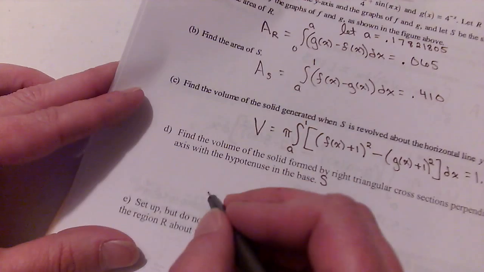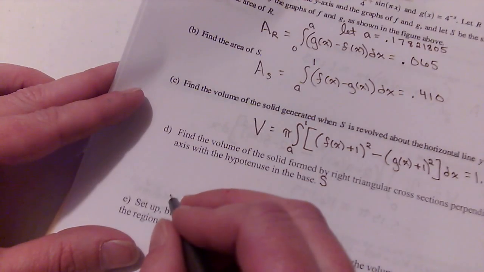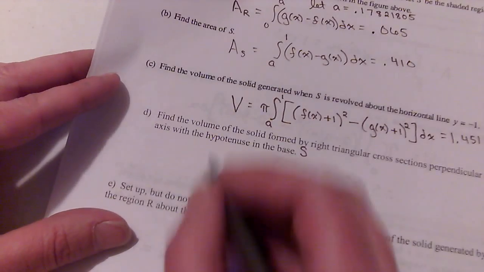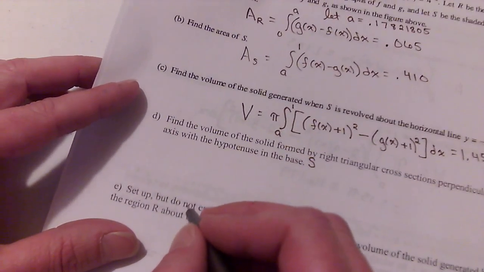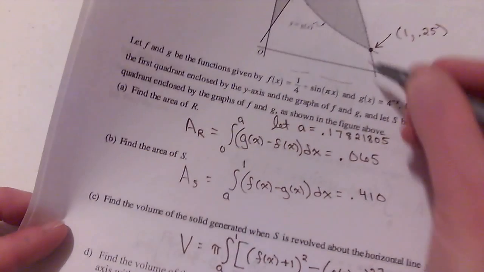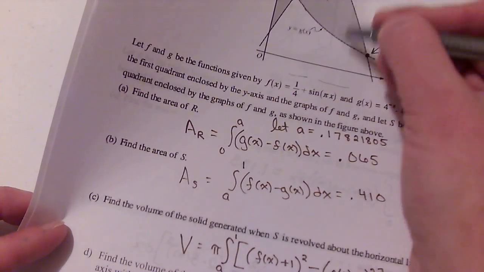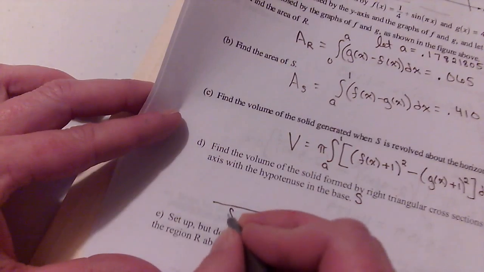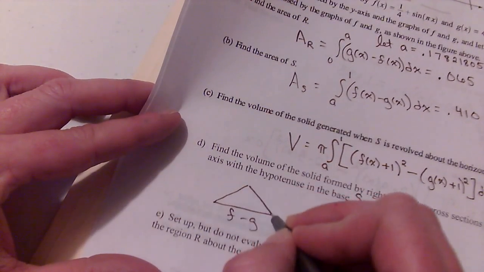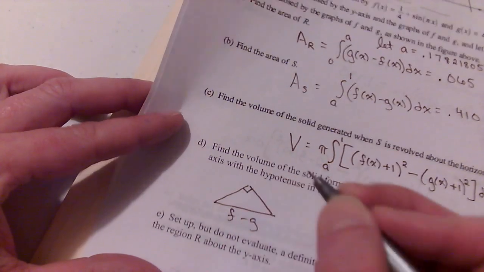Now it didn't tell me which part of that triangle was in the base. Oh, it does. It says the hypotenuse. Oh, great. Okay, so the hypotenuse would be going from perpendicular x-axis, so from F to G. And this is a right triangle.